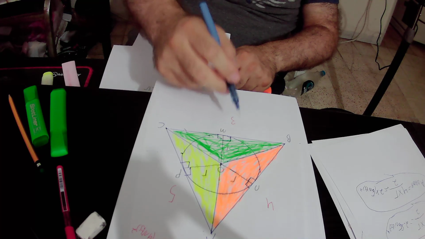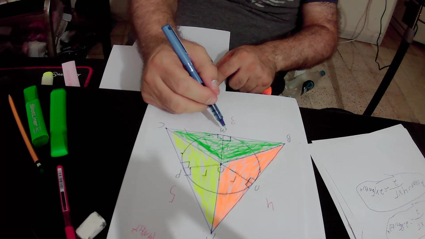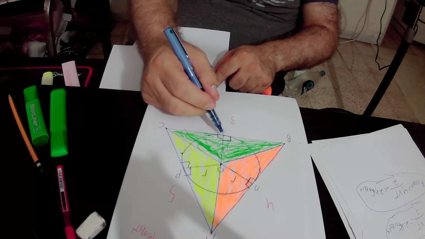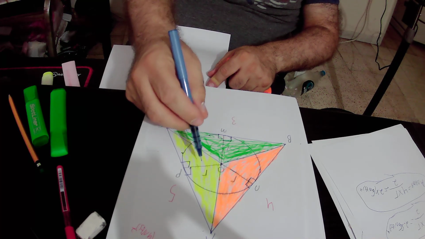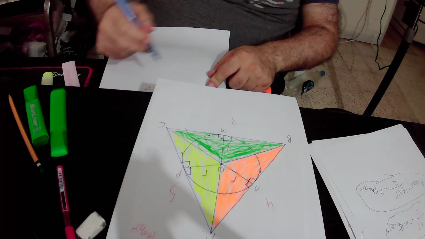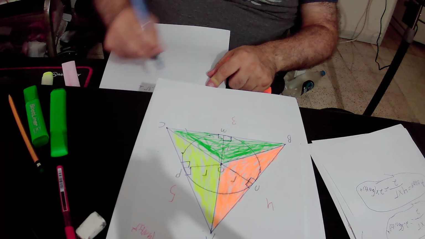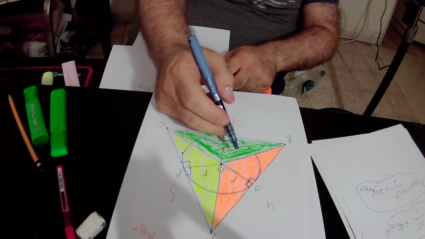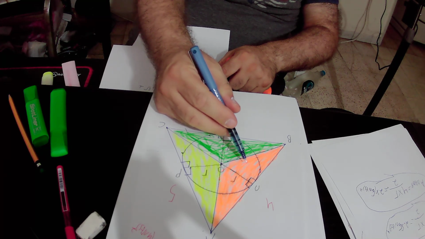Again, the area of the green triangle equals 1.5 r squared, and the area of the yellow triangle equals 2.5 r squared, plus the area of the orange triangle, that equals 2 times r squared.